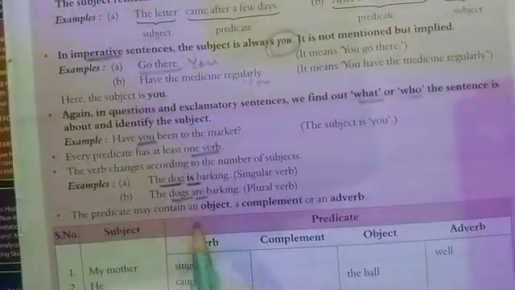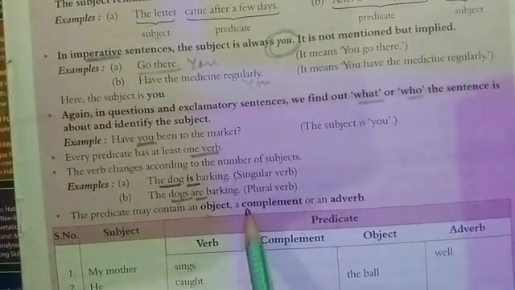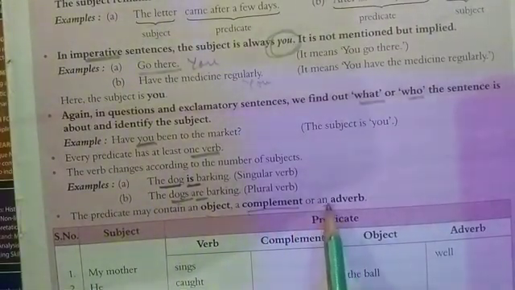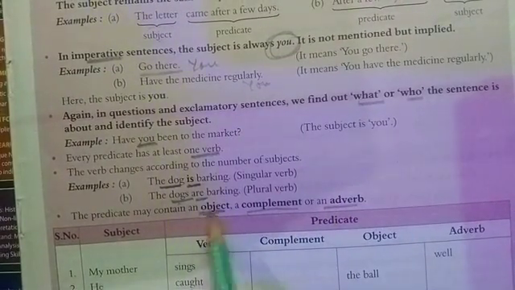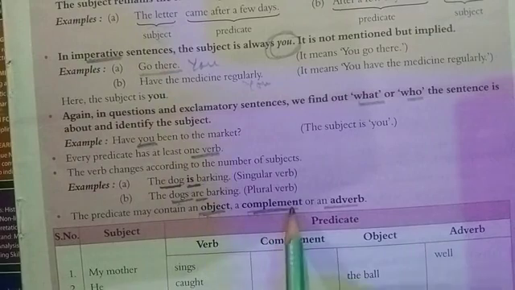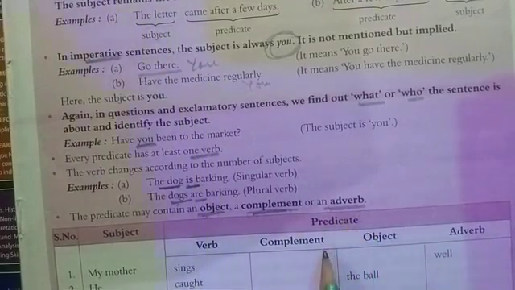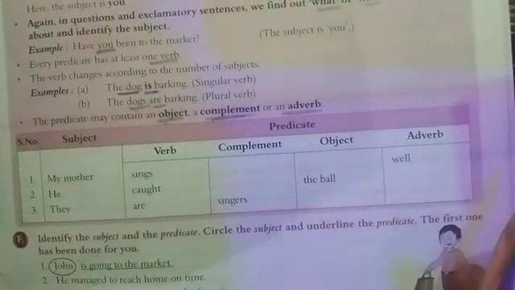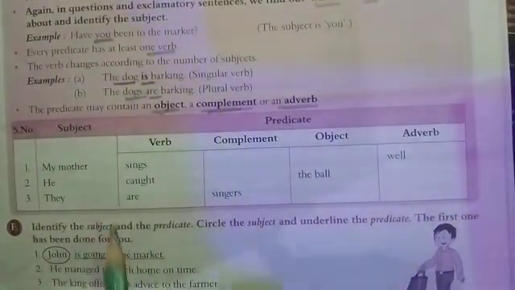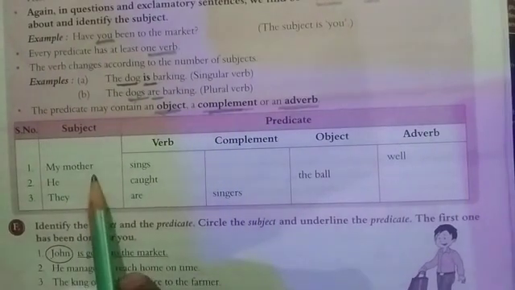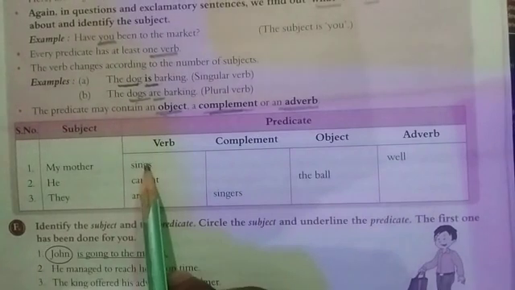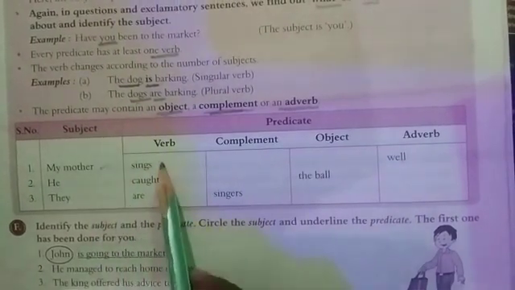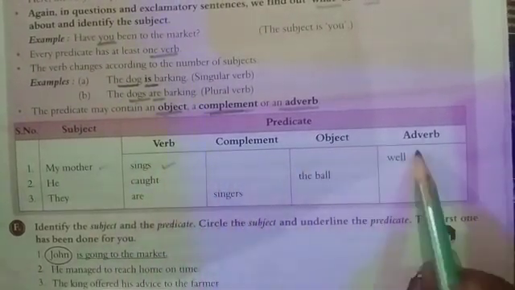The predicate may contain an object, a complement, and an adverb. So what is there in the predicate? Object is there, complement is there, or some adverb is also there. Here one box is given, especially in the form of a table. Like you can see, my mother sings well. My mother is the subject, sings is the verb, and well is the adverb.